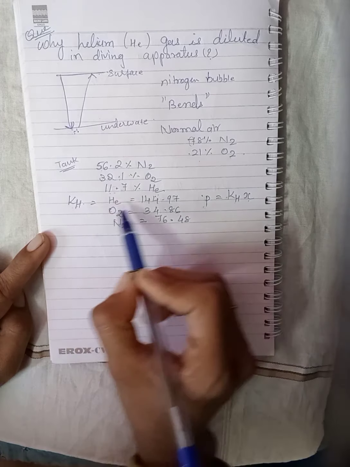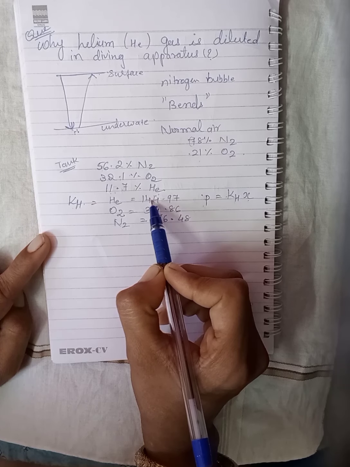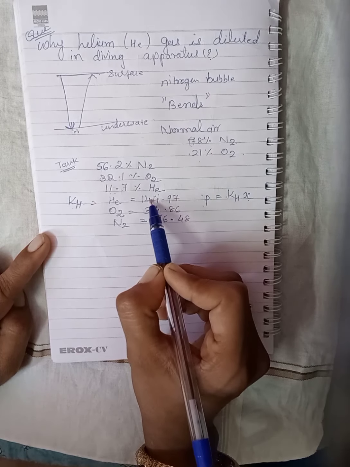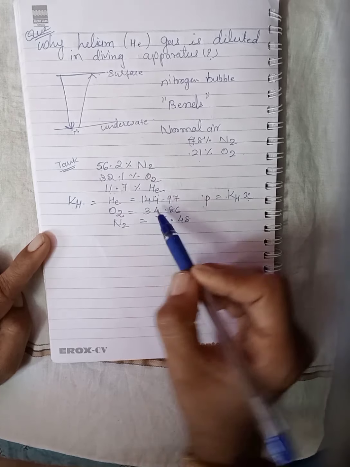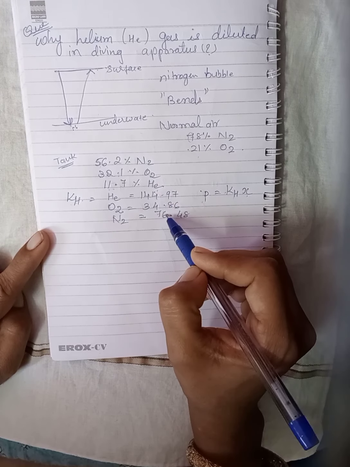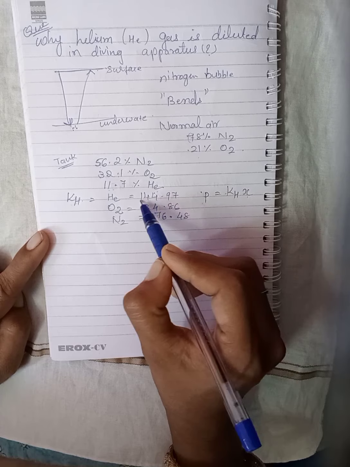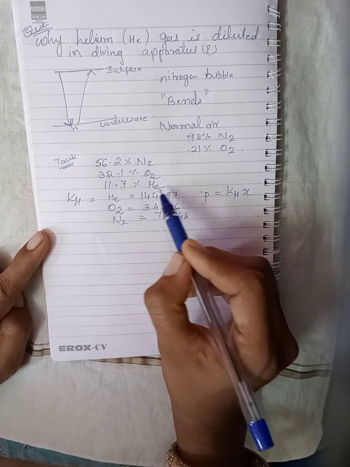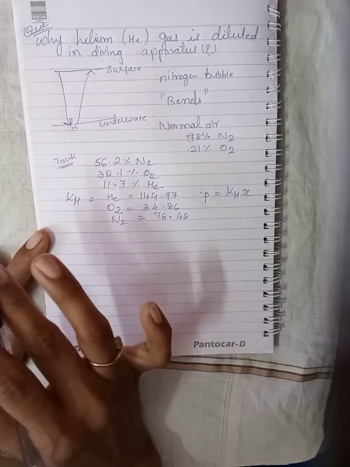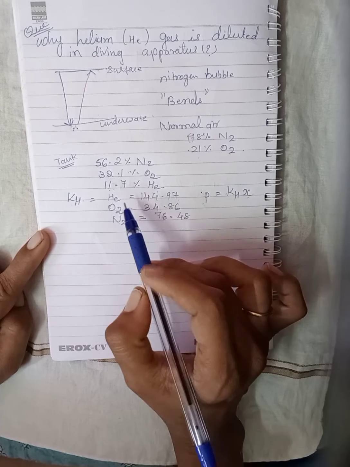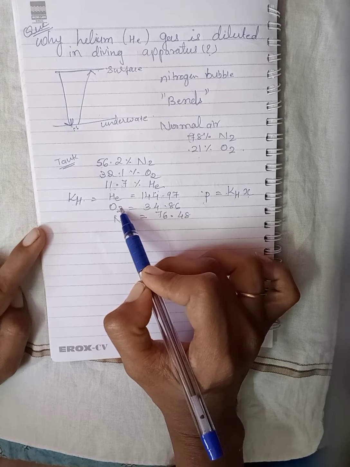Higher the KH value, lower will be the solubility of that particular gas in the blood. So if you look at these values, we can say that helium has the highest KH value. That means the solubility of helium in the blood will be less compared to nitrogen and oxygen.